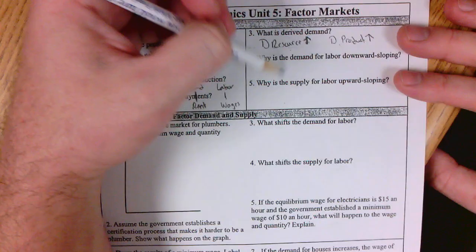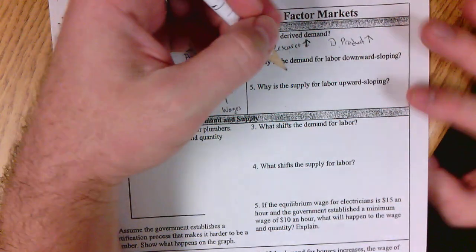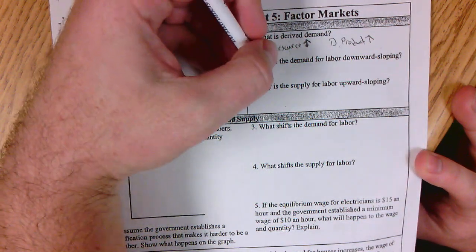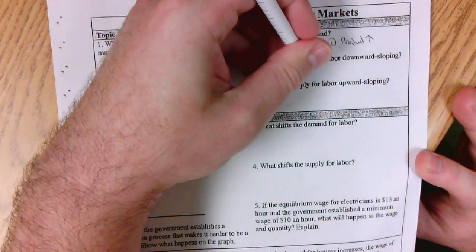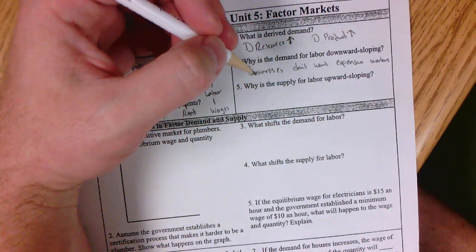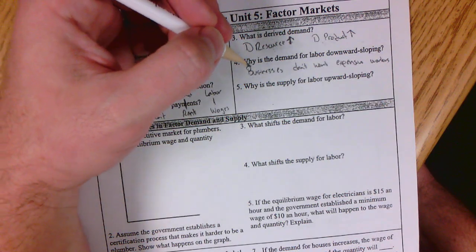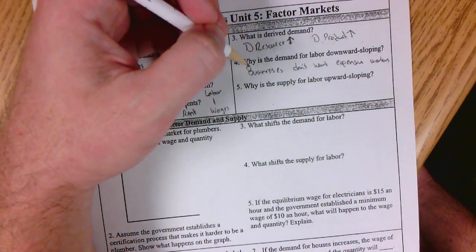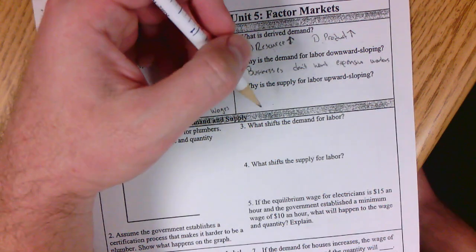Now, if we're looking at our supply and demand of labor, our supply is still upward sloping and our demand is downward sloping. If we're looking at labor in particular, the demand for labor is going to go downwards because businesses don't want expensive workers. If I'm looking at McDonald's demand for workers, they might be willing to hire 10 people at minimum wage, but maybe only 8 people at $10 an hour, or maybe only 6 people at $12 an hour, right? Their demand for labor is going to be downward sloping because the more expensive these workers are, the less willing they are to hire them.